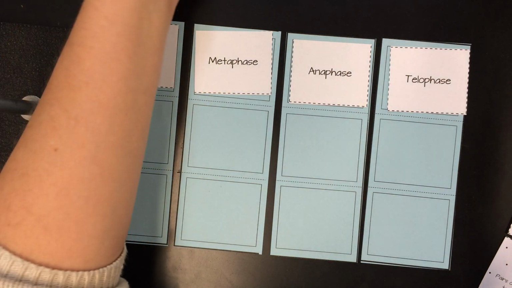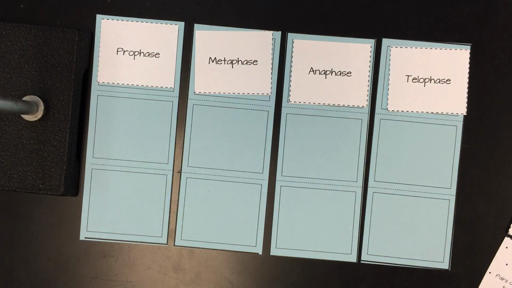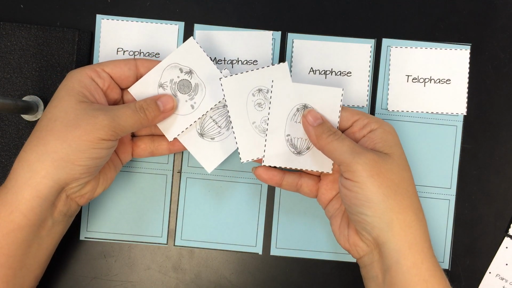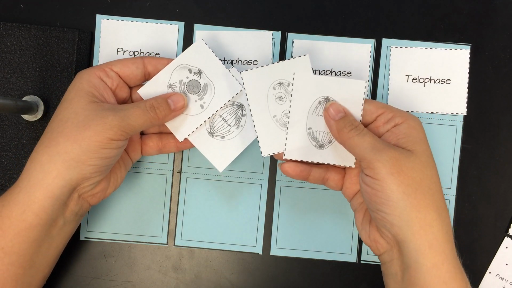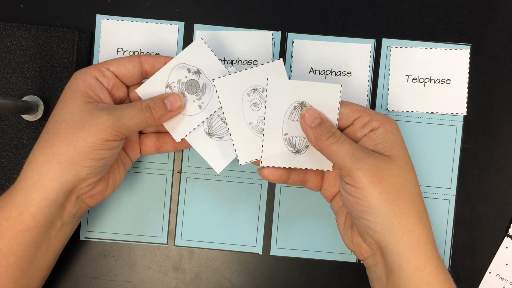Now, this is where having your notes comes in really handy. You need to organize what's going on for each one. So for me personally, I'm visual. I like to go with the pictures. So see if you can match the correct picture with the correct description based upon what you already know, and pause the video now.